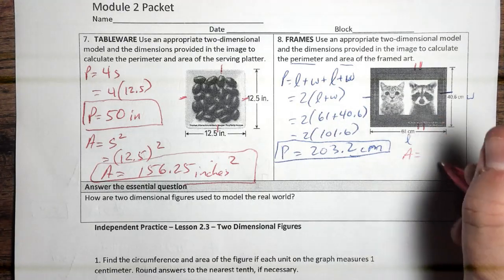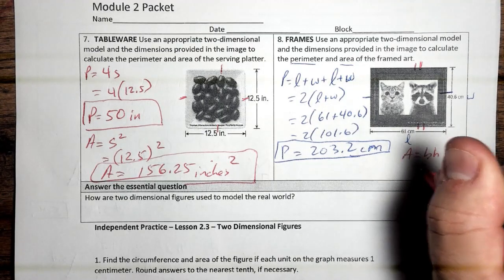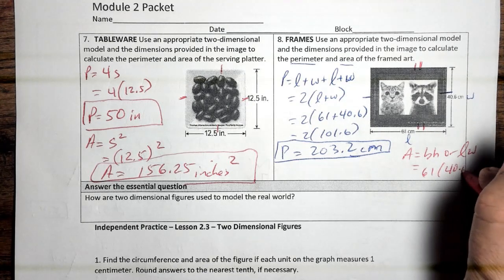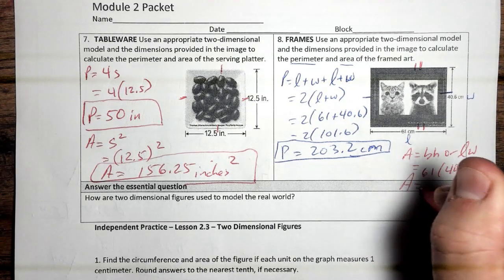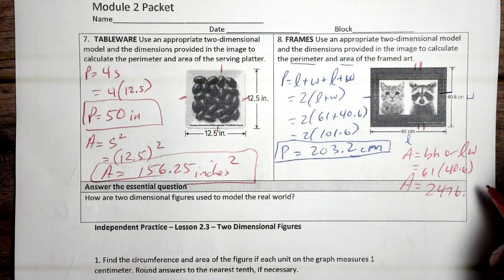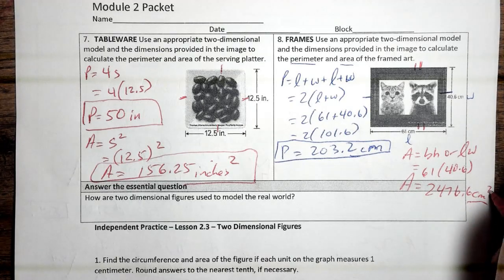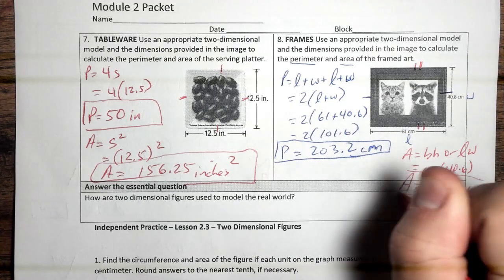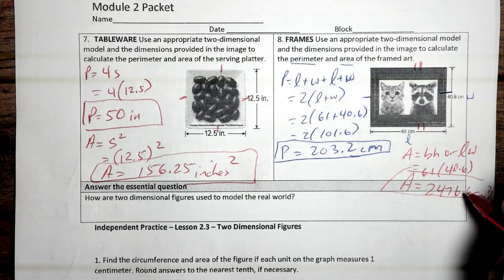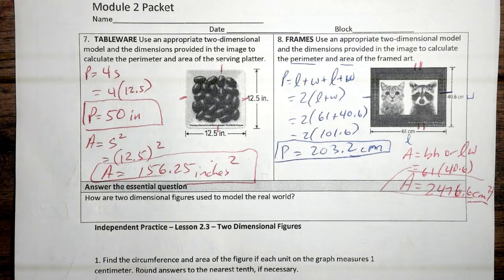Area, base times height, or length times width. 61 times 40.6 is going to give us an area of 2,476.6 centimeters squared. I'm on the edge of the paper there, so sorry about the really special writing. 2,476.6 centimeters squared.